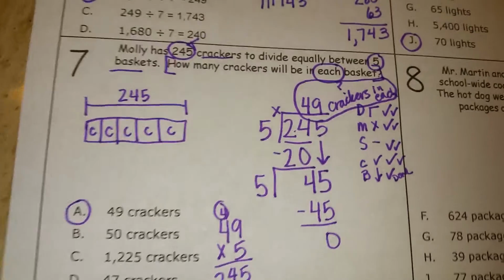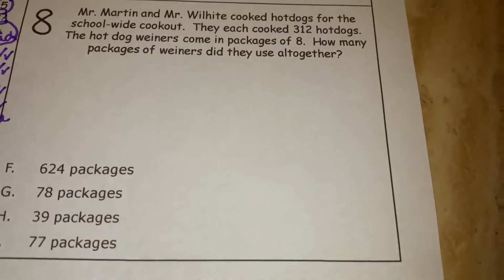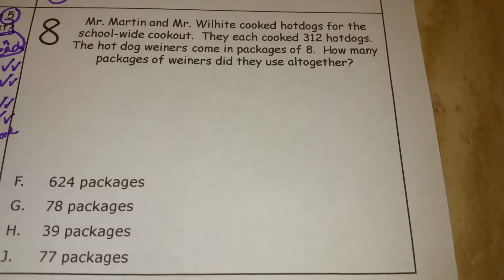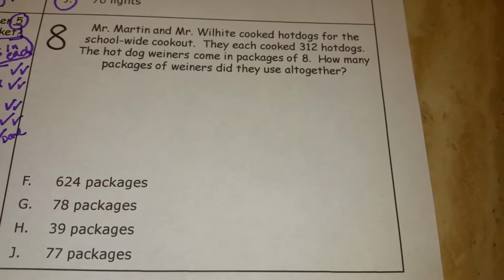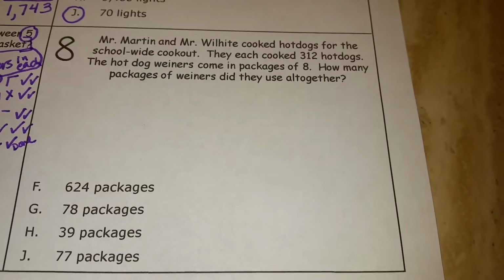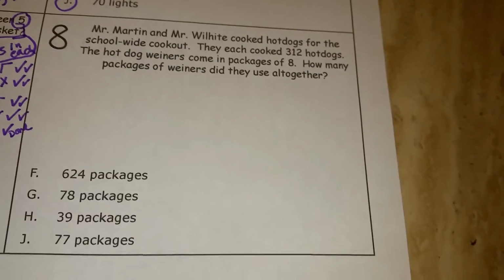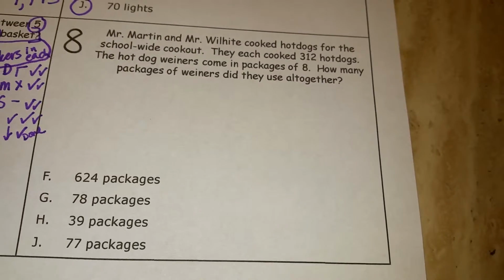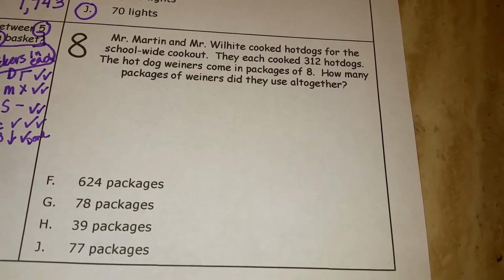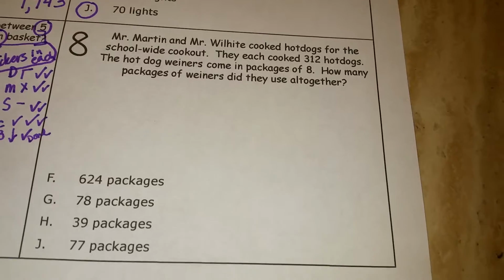Okay, I have one more problem that we're going to need to do. So I want you to try to work this out. We did one earlier in class today that was very similar to this. And I want you to try to do this on your own. And then we will go over it together. Pause it for just a minute and try it on your own.